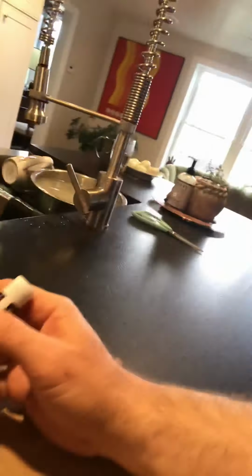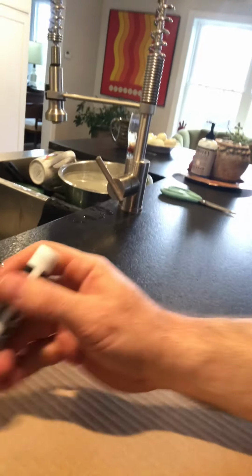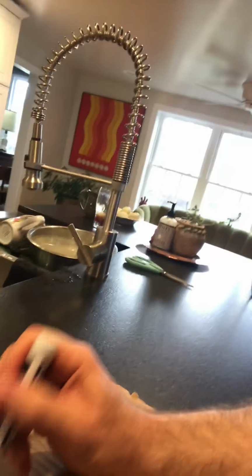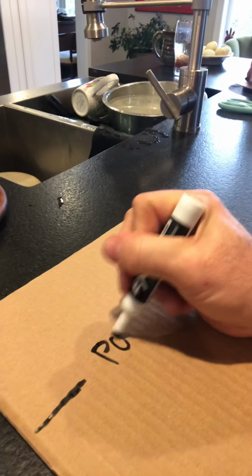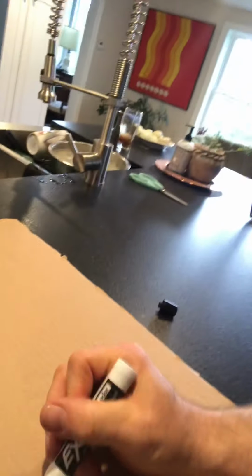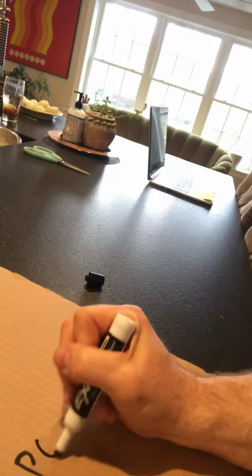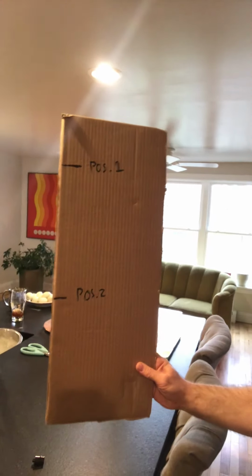Okay, I'm looking at the first one. Now I've got to mark 2 positions on my ramp, so I'm going to use my marker pen to do that. I'm going to put one position here, and we're going to call that position 1. And then I'm going to mark a lower position here, position 2. Let me see if I can hold this up so you can see. There you go. Now I'm going to set up my ramp.